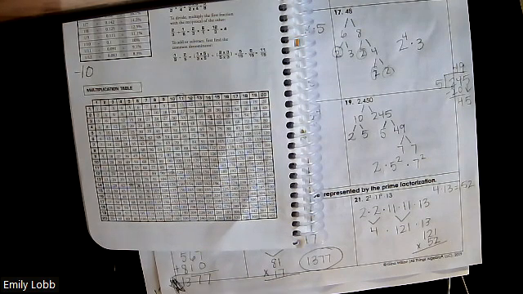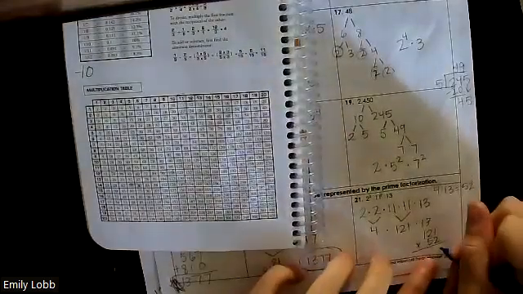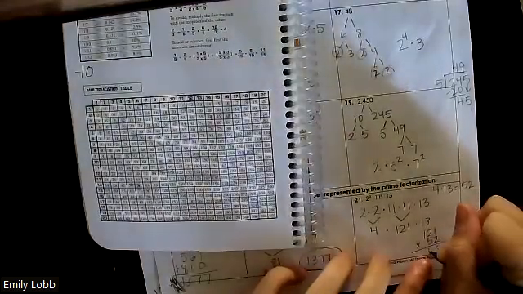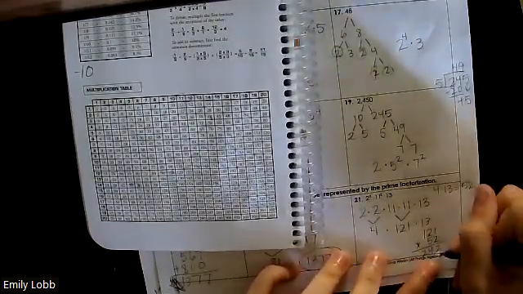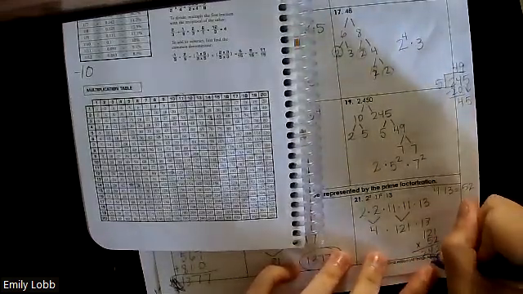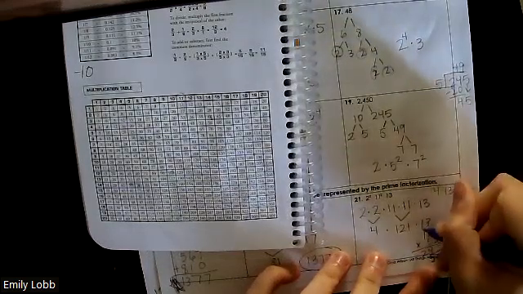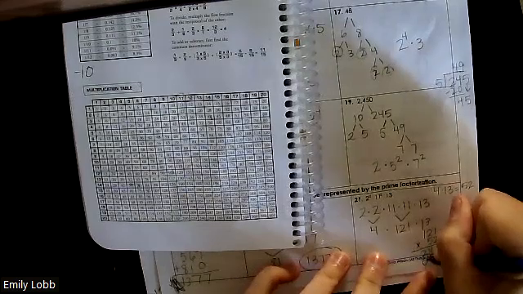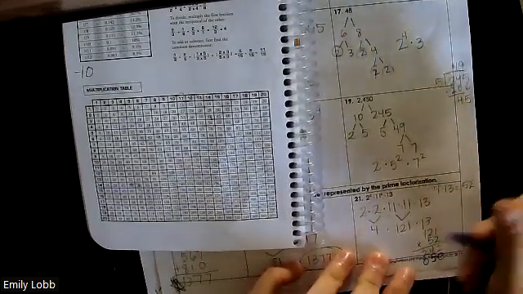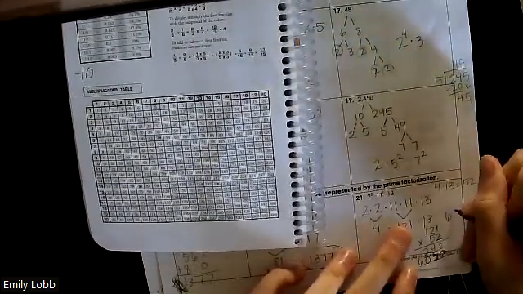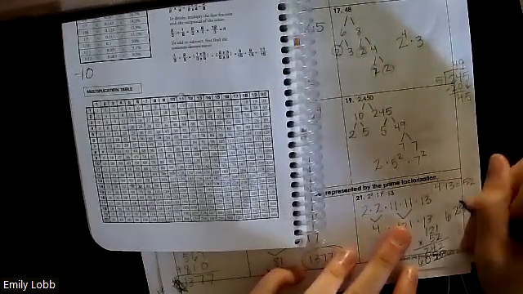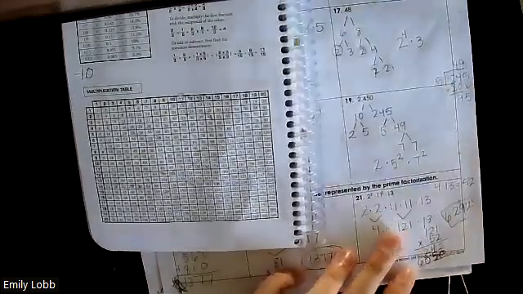All right, so 2 121s would be 242. 50 121s would be 6,050. So 6,292 would be our composite number. Good thing you guys have been practicing your multiplication, right?